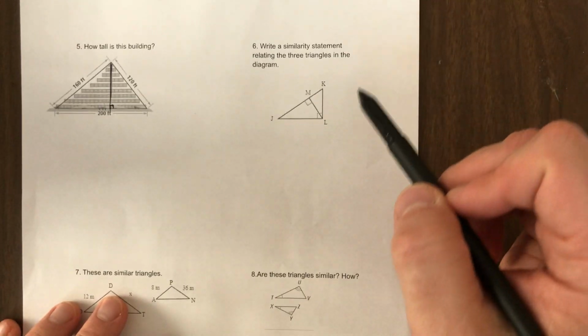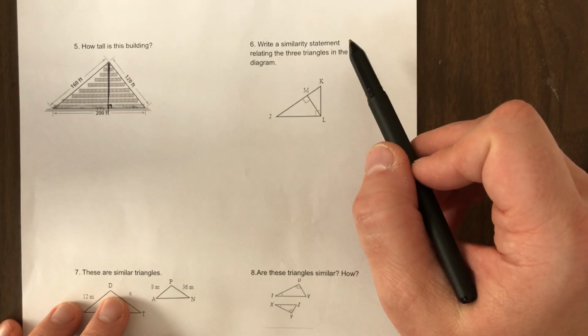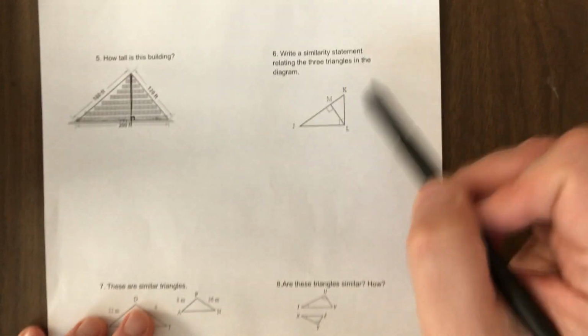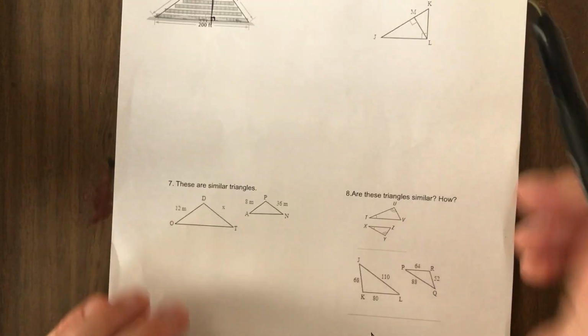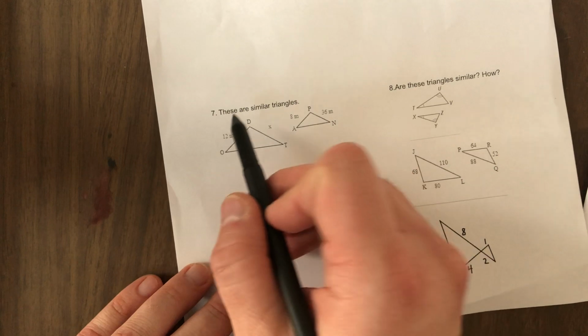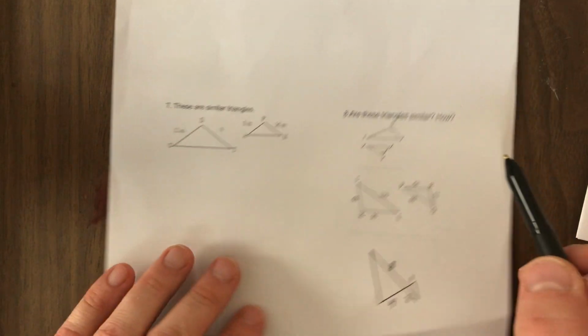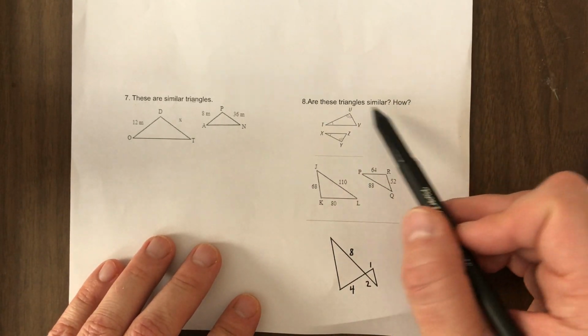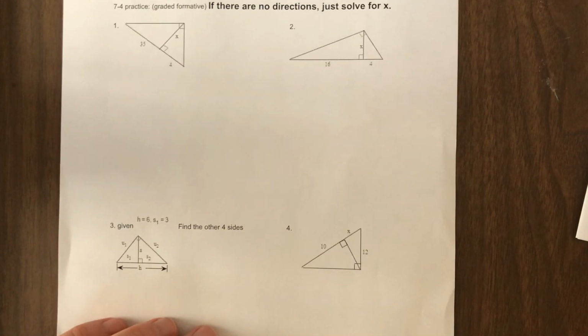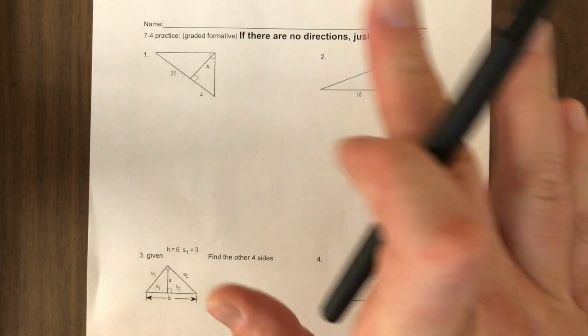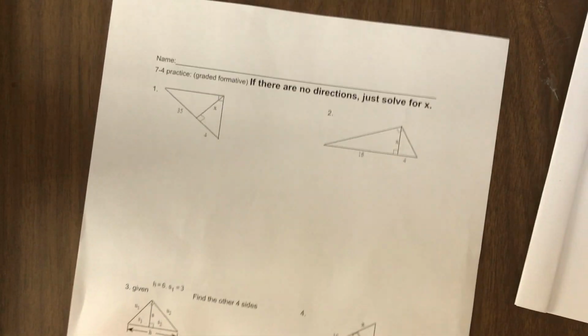And then try to write the 3 triangles represented here similarly. This one says these triangles are similar, so now we find x, and then are these triangles similar? How do we know? These are kind of review from stuff we were doing. If there are no directions, just solve for x. This is your assignment today. And yeah, I'll see you next time. Bye.